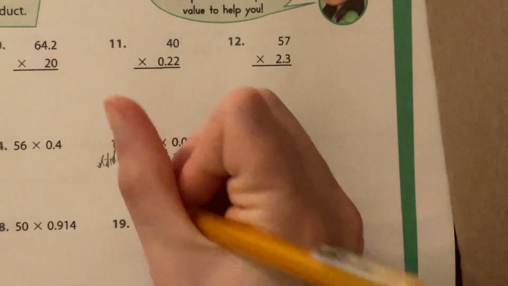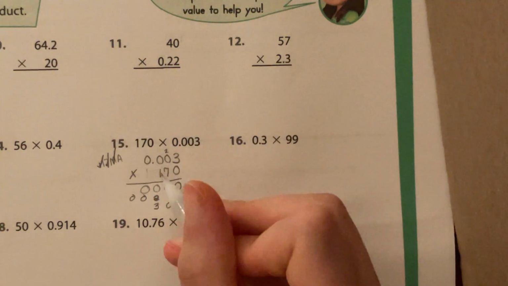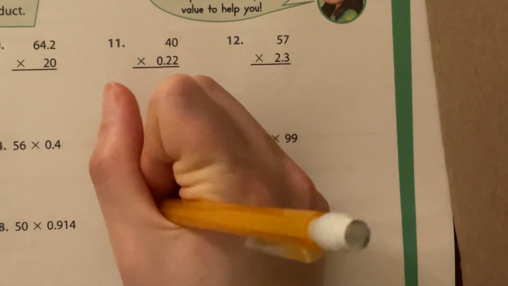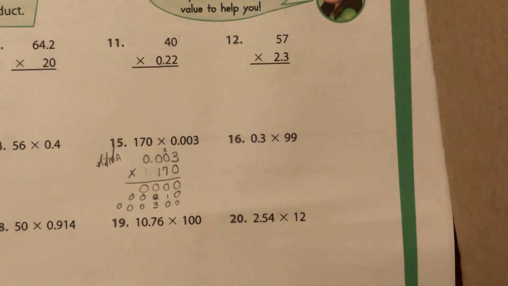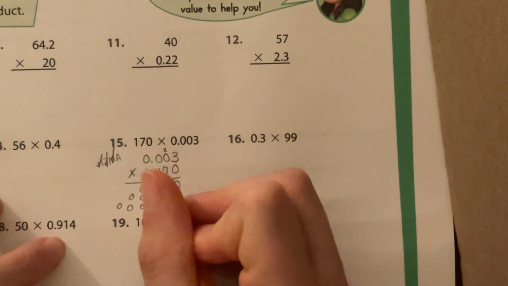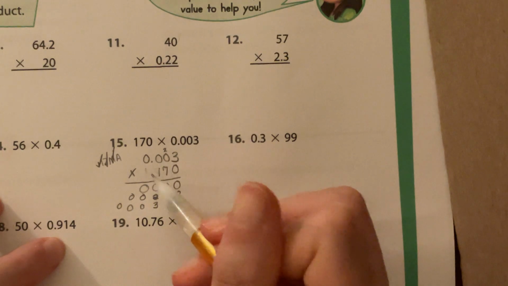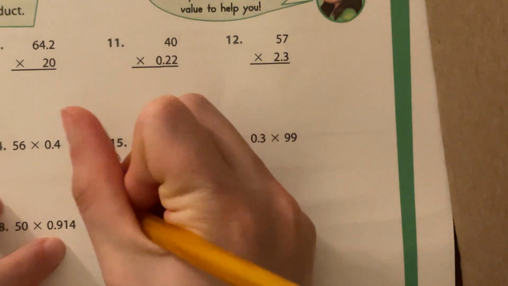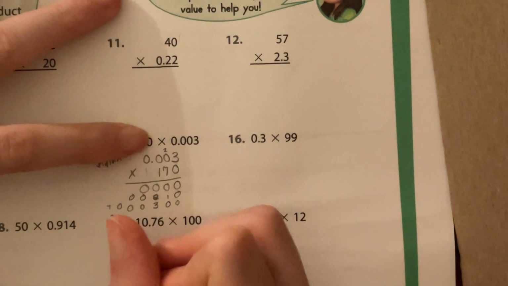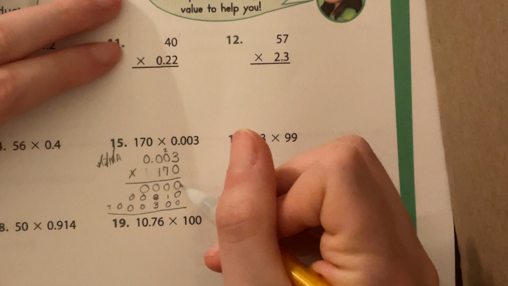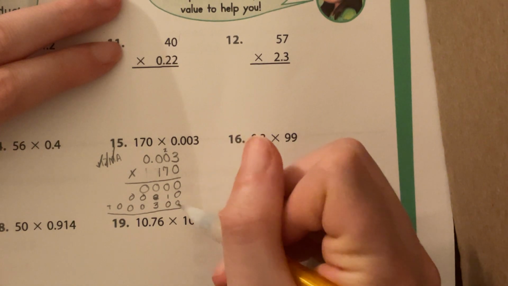1 times 3 is 3. Now I have a bunch of zeros. 1 times 0, 0, 1 times 0, 0, 1 times 0, 0. Okay, so now I have no more numbers to multiply by, right? There's no thousandths place, so we can go to our last step, which is add them. Hopefully by now you have more room than me. So I can add all these together. This is the easy part.